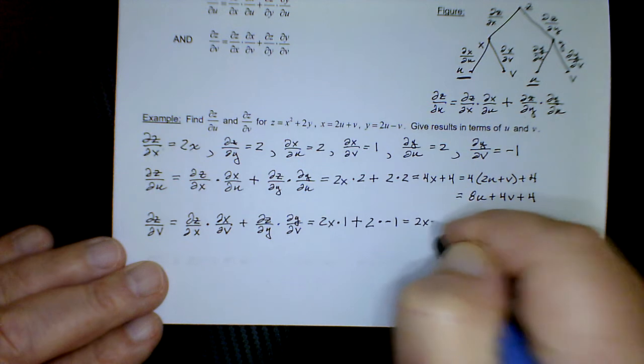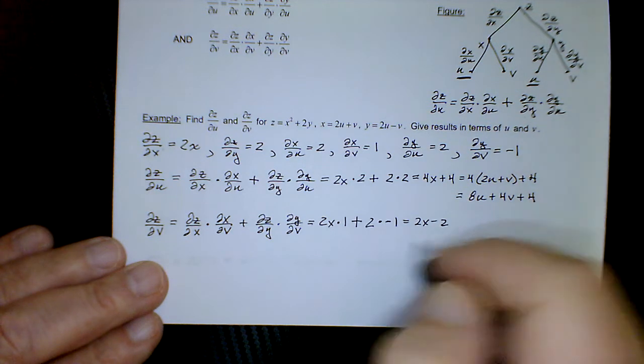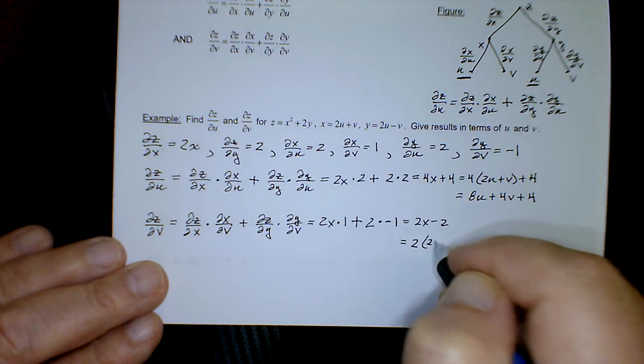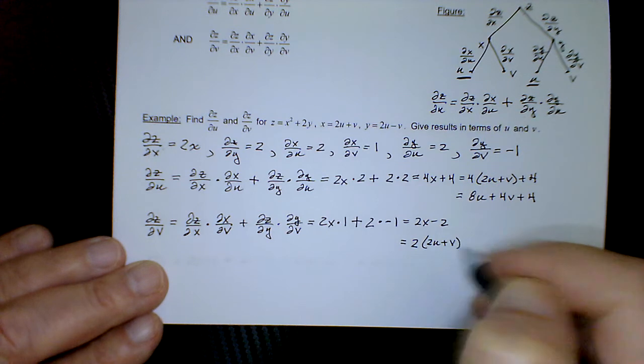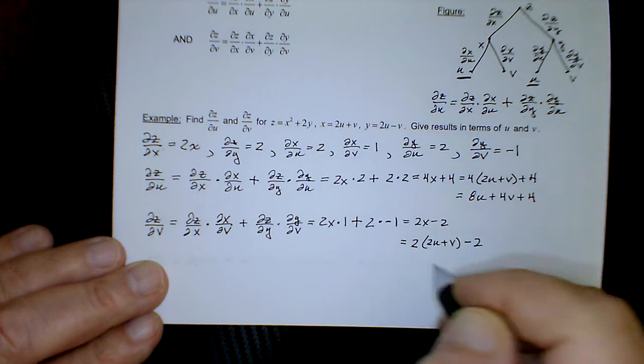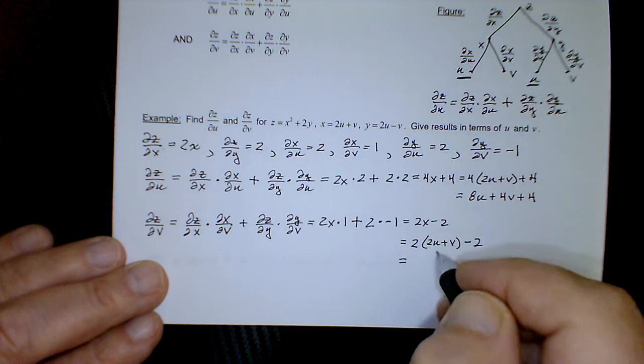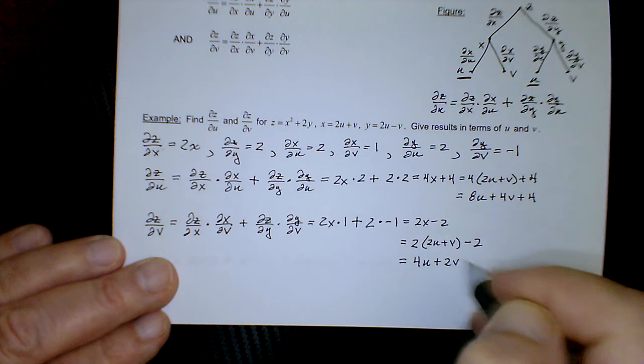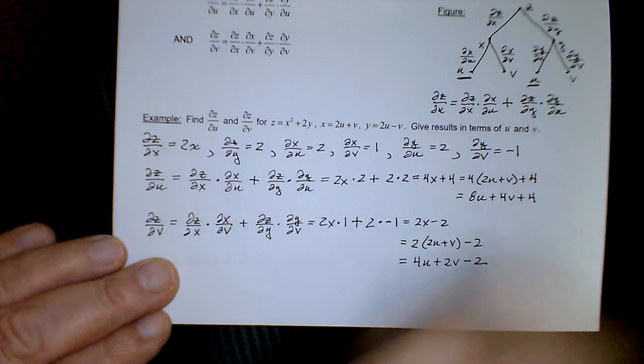So we get 2x minus 2, and again, replace the x by what it was defined to be in terms of u and v. So we get 2 times the quantity, 2u plus v, so 4u plus 2v minus 2.